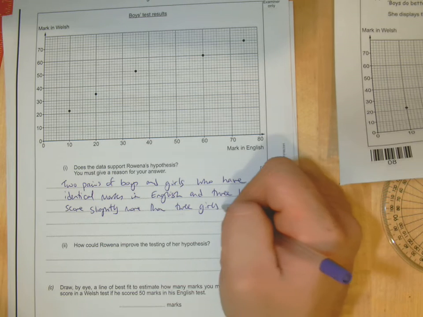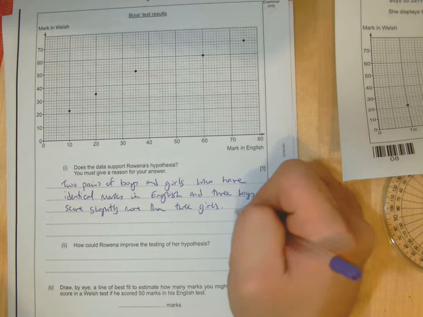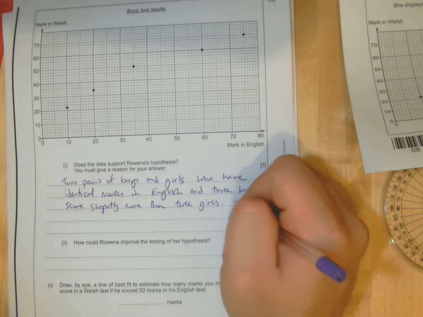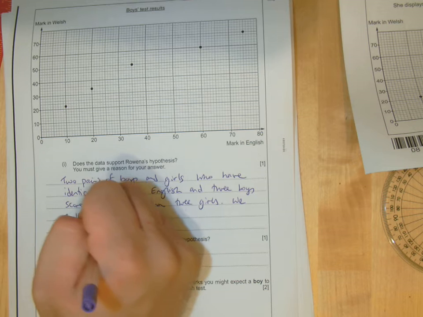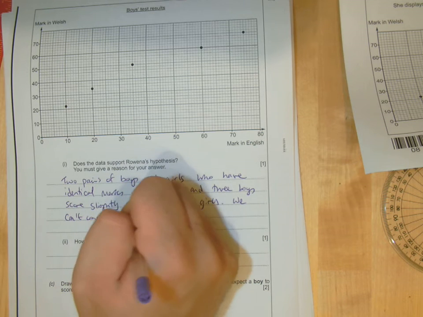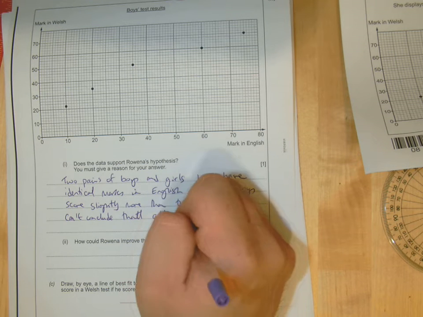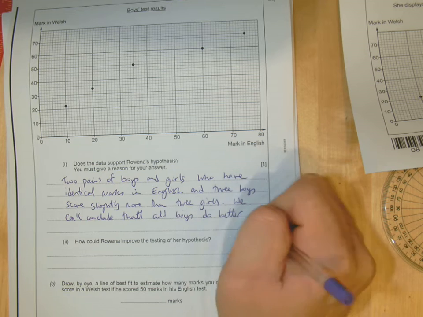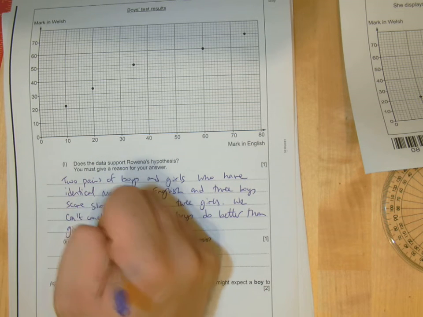As such, it's not really conclusive. So we can't really justify what Rowena is saying there. We can't conclude that all boys do better than girls in English.